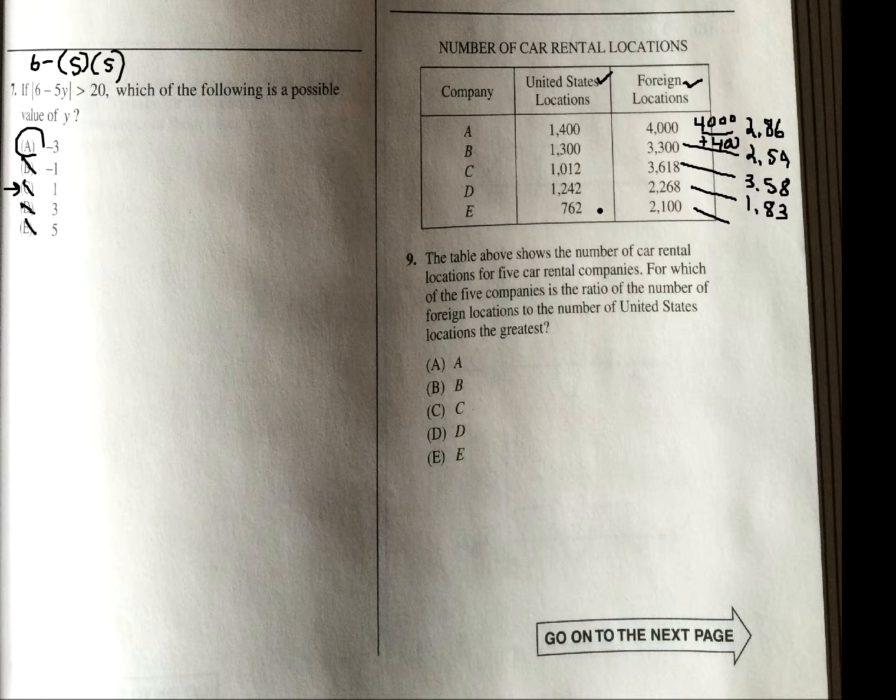And the final ratio, so you're taking foreign, so you're going to take 2,100 divided by 762, and we're going to get 2.76. So the biggest one is going to be this one, which refers to C. You can also see it's the biggest. You would have to take 3 times this to get there, so you could kind of look at the numbers, but it's easier just to make it into the ratios. So ratio is the number divided by the other number. It gives you the ratio.